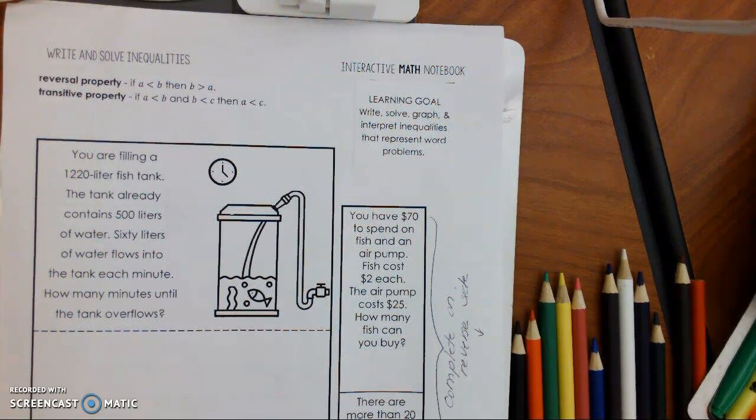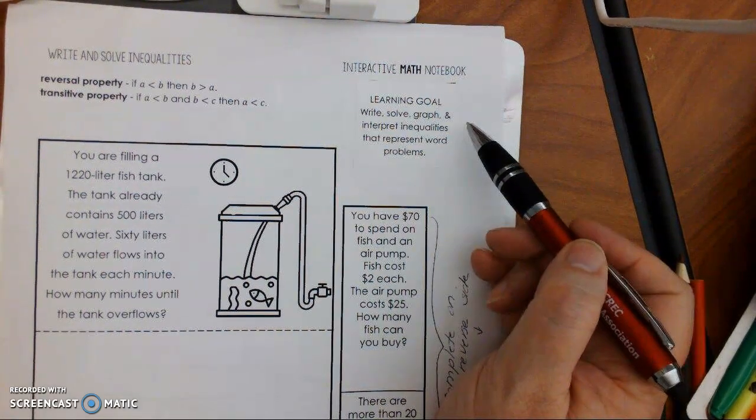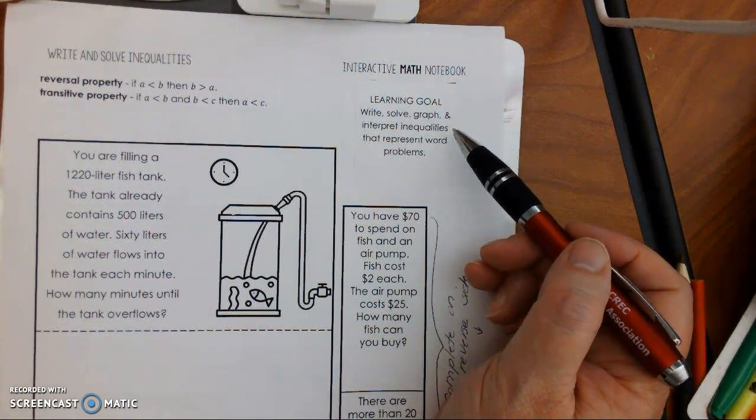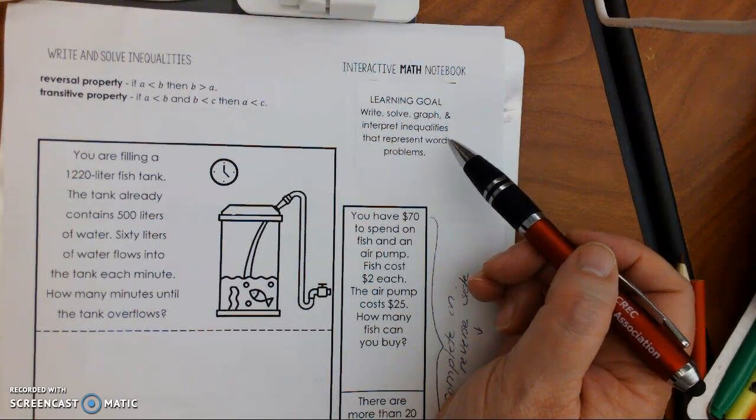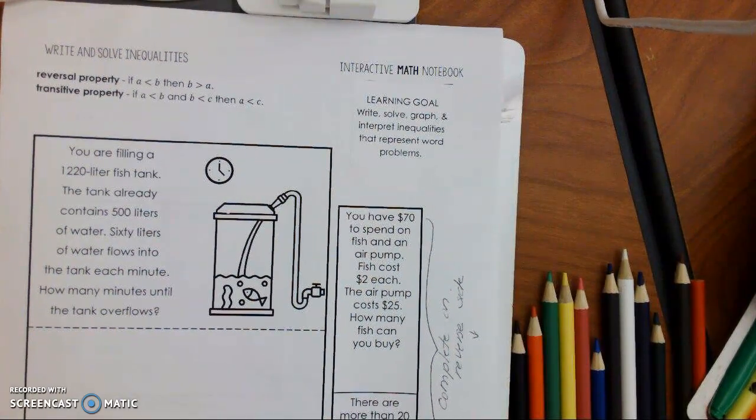All right, and the learning goal for today is to write, solve, graph, and interpret inequalities that represent word problems. All right, so we're going to do a few word problems and graph the solution.